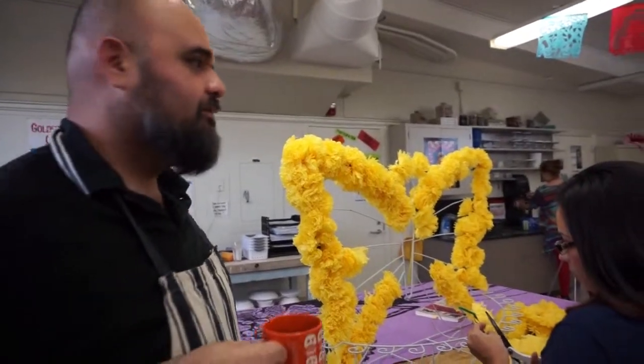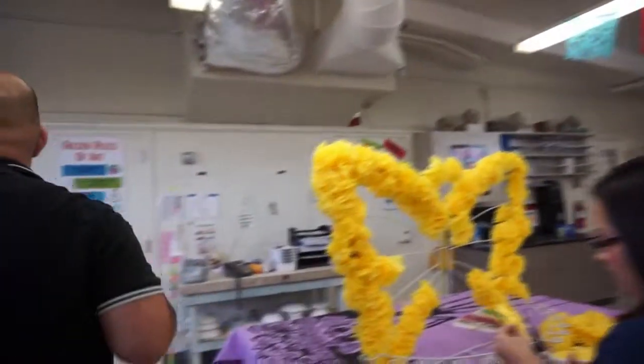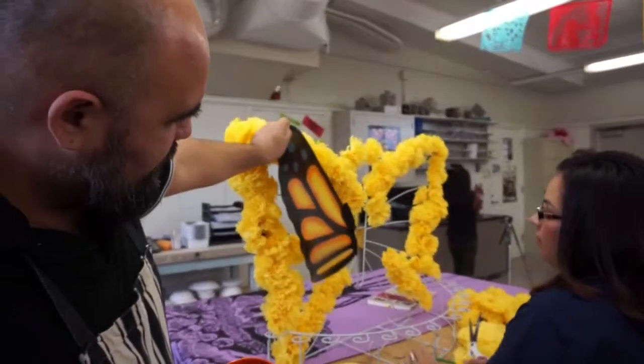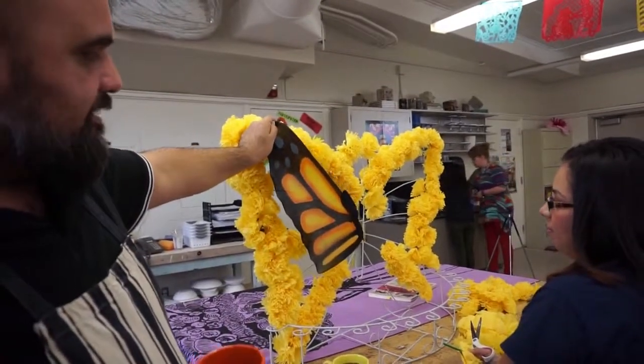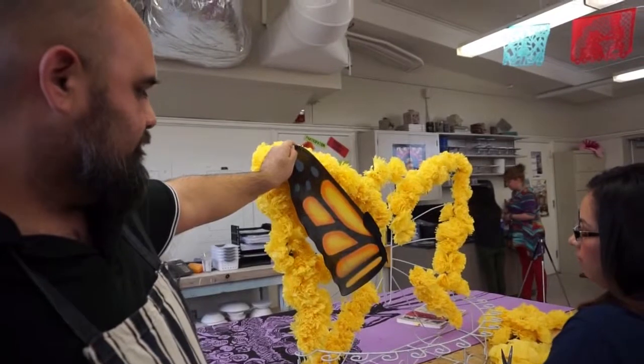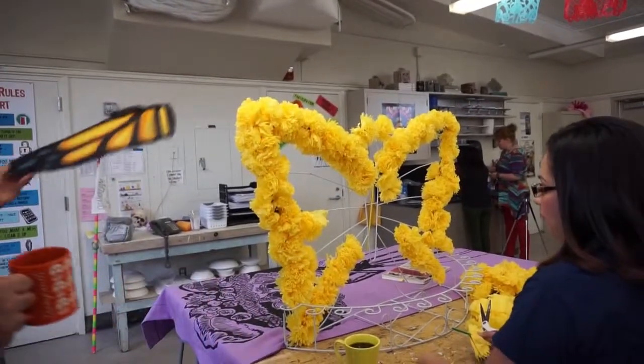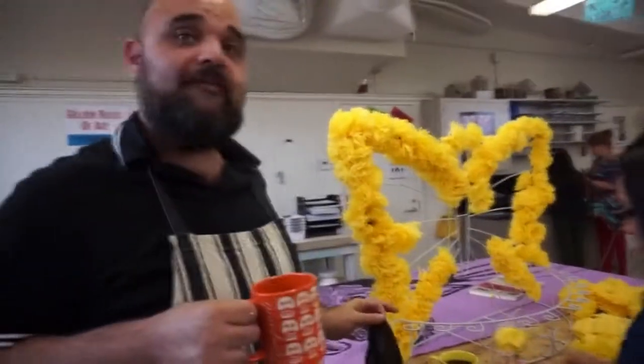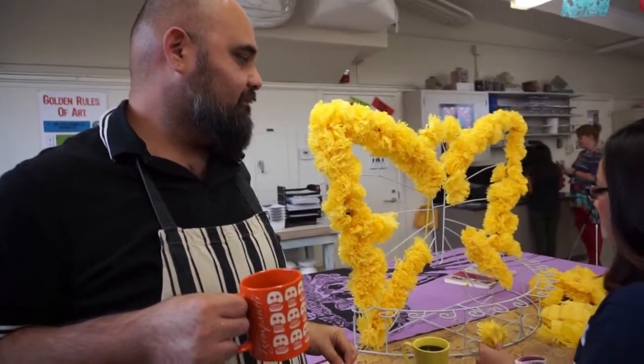Where's the rest of the monarch? So you'll see it come out like this. So it's going to look really cool once it's done. So that's going to be the very top part of the altar, right? I'm going to send it over to Ms. Diaz because we'll be talking about some of the banners that will be hanging around the campus.